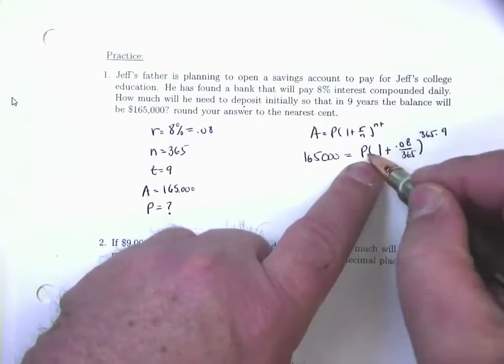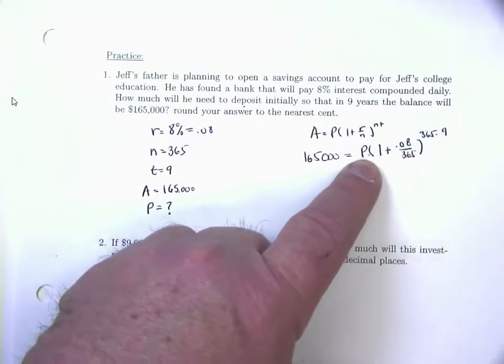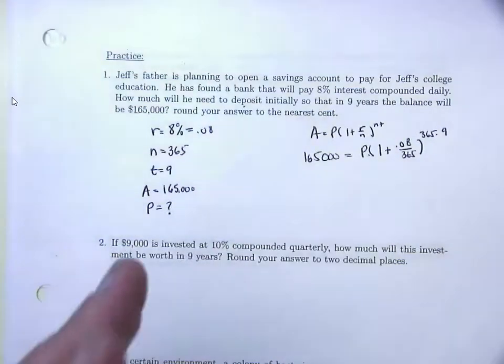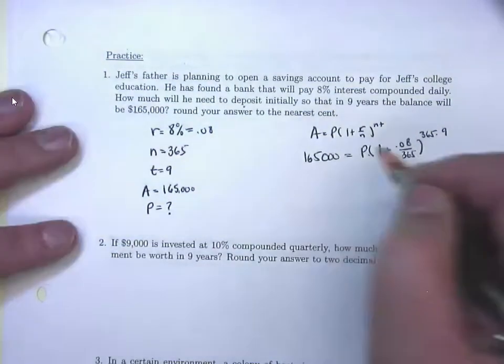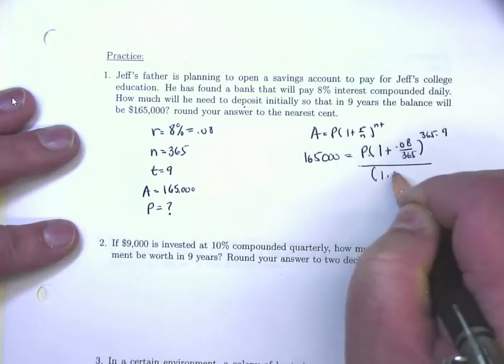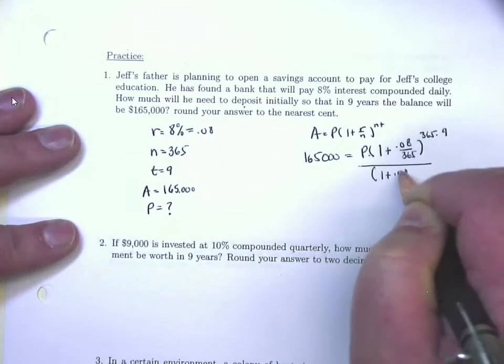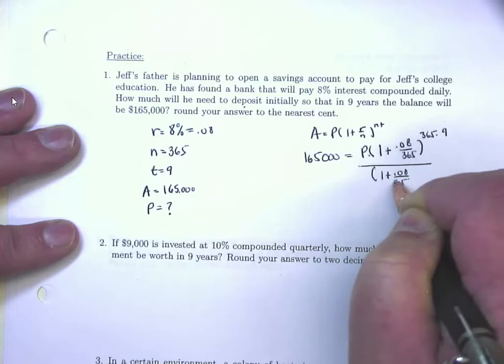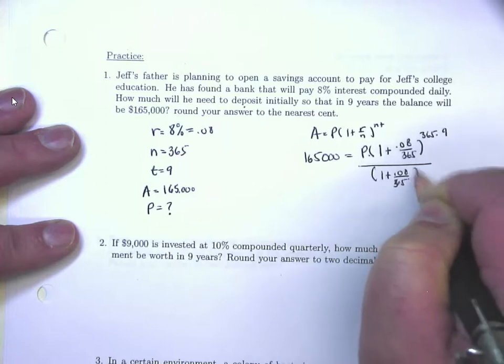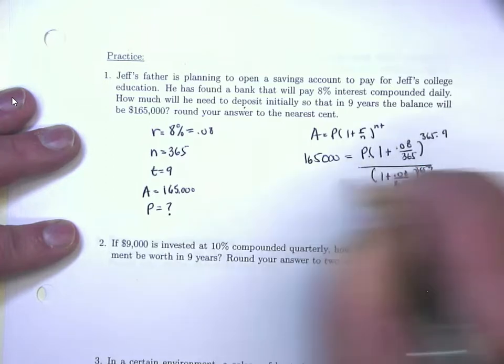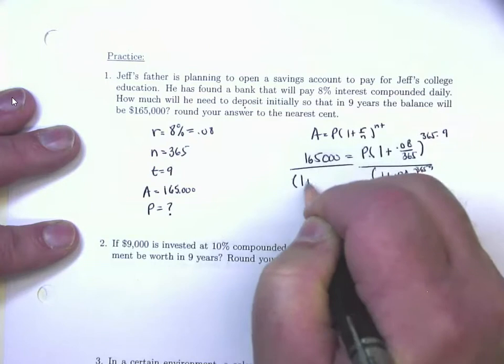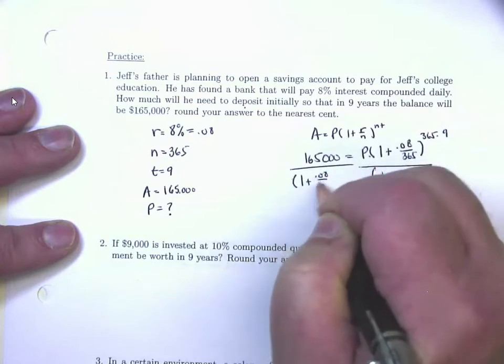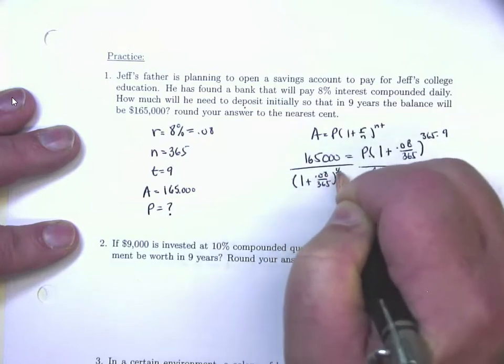Now, you're multiplying. What gets rid of multiplication? Division. Go ahead and get the P by himself. I'm just trying to save you guys some time on sticking on the calculator. So to solve for P, I'm going to divide by this (1 plus 0.08 divided by 365) raised to the 365 times 9. And what I do to one side, I do to the other: (1 plus 0.08 divided by 365) raised to 365 times 9.